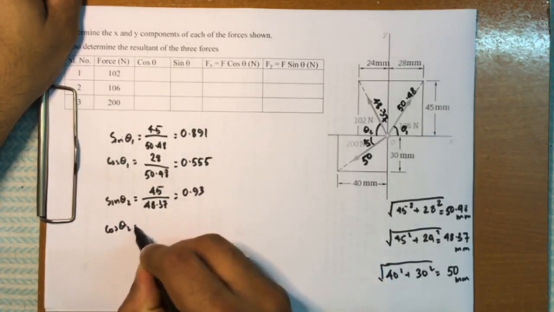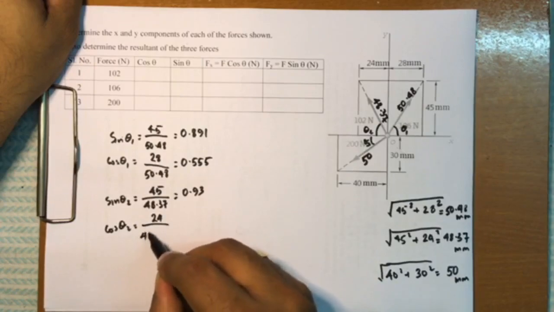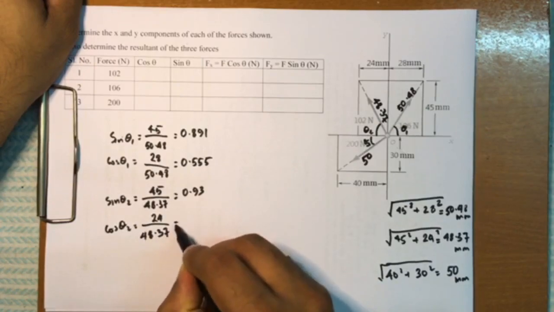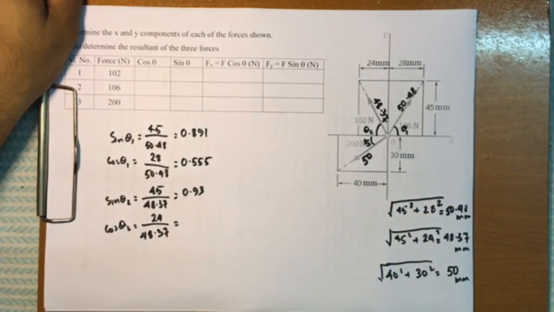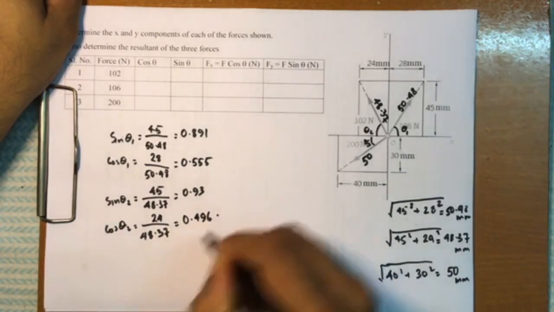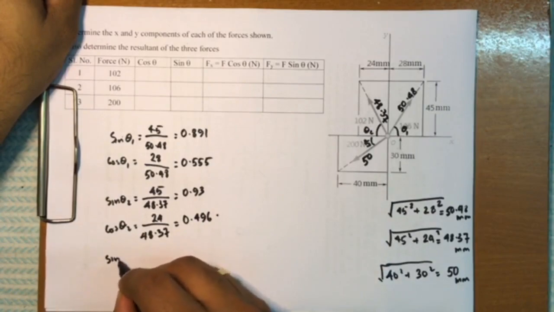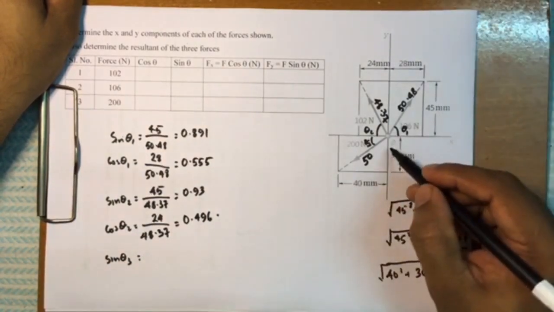Cos theta 2 will be 24 divided by 48.37, which is again adjacent side by hypotenuse, and the value that you get is 0.496. Similarly, sin theta 3 will be the opposite side.